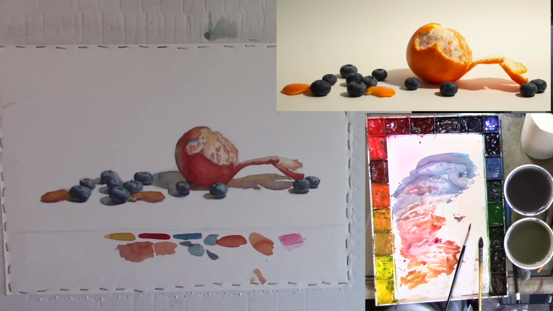Three objects is the minimum, but if you want to go more than three, that's fine. Obviously, I went more than three in this one. You're going to do two paintings, one on hot press paper and one on cold press paper. Okay, so let me know if you have any questions about this painting at all.